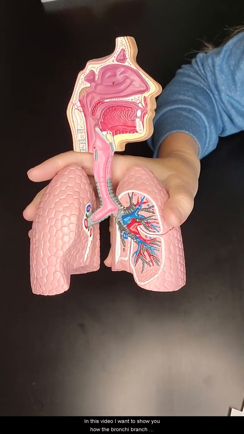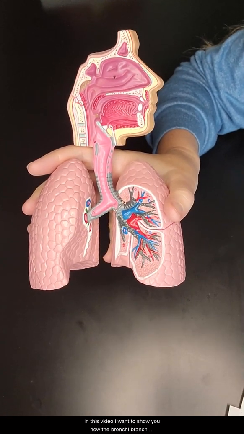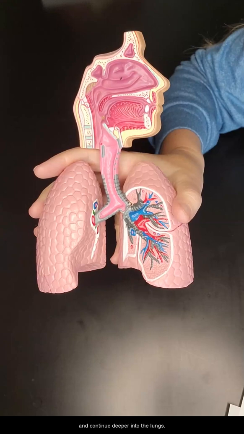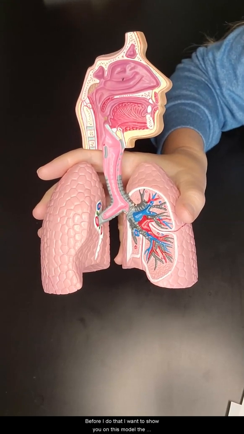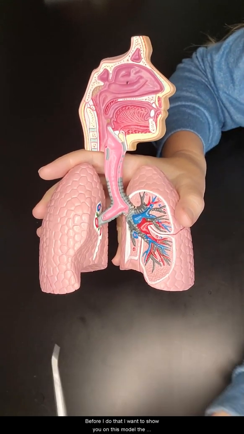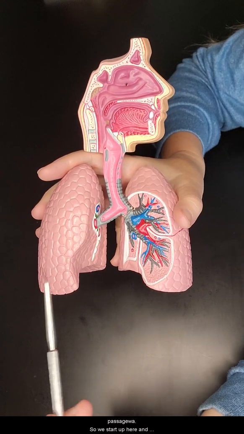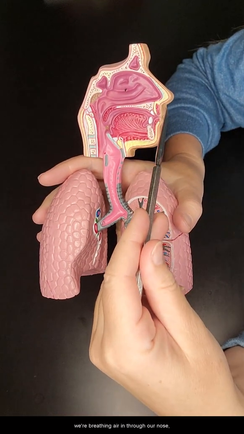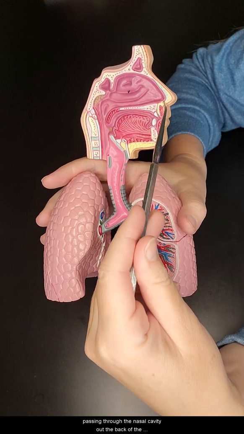In this video, I want to show you how the bronchi branch and continue deeper into the lungs. But before I do that, I just want to show you on this model the passageway of air. So we start up here and we're breathing air in through our nose.